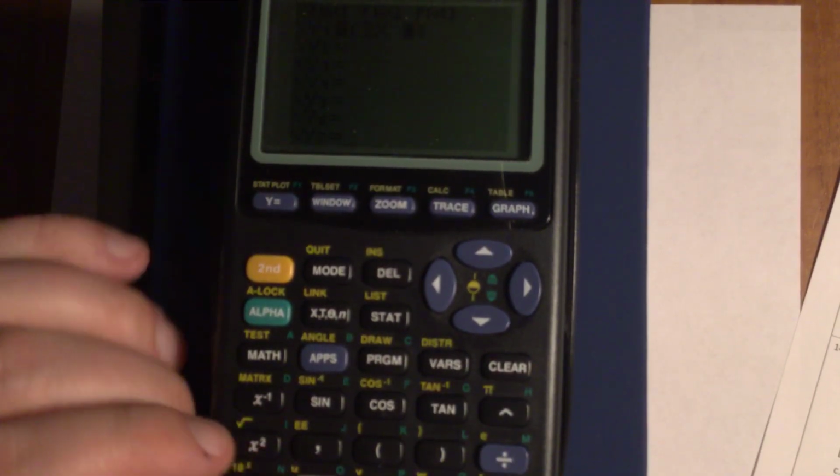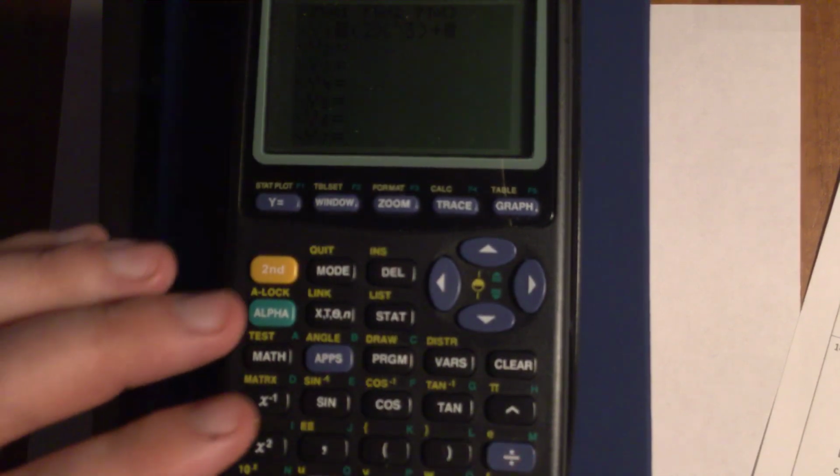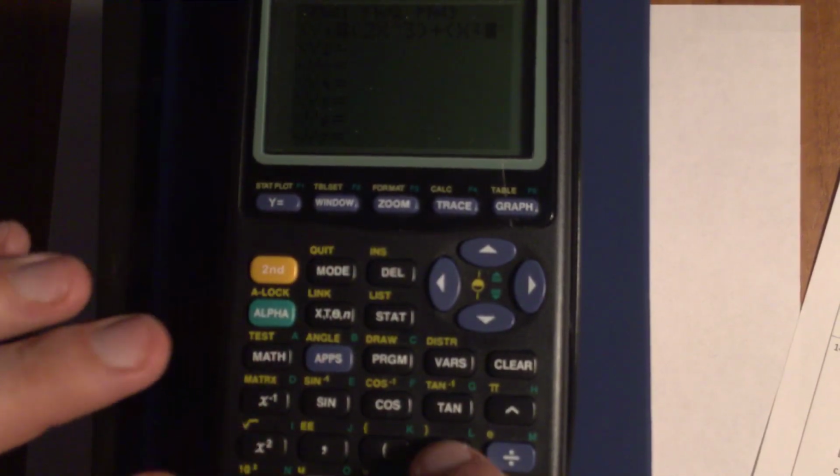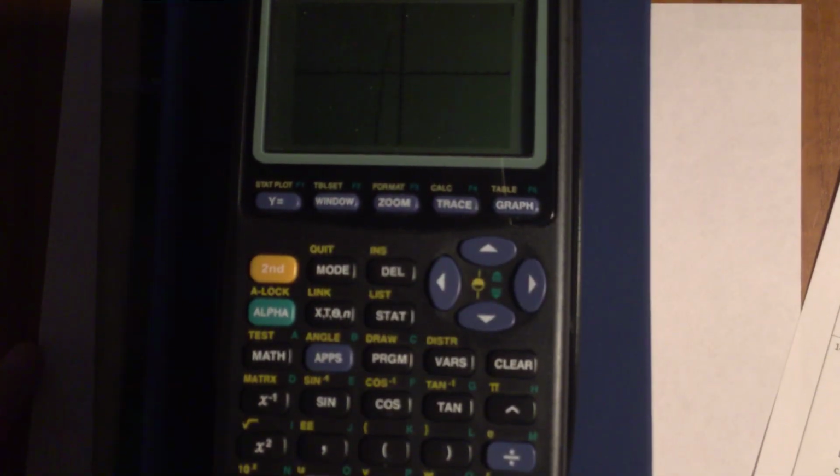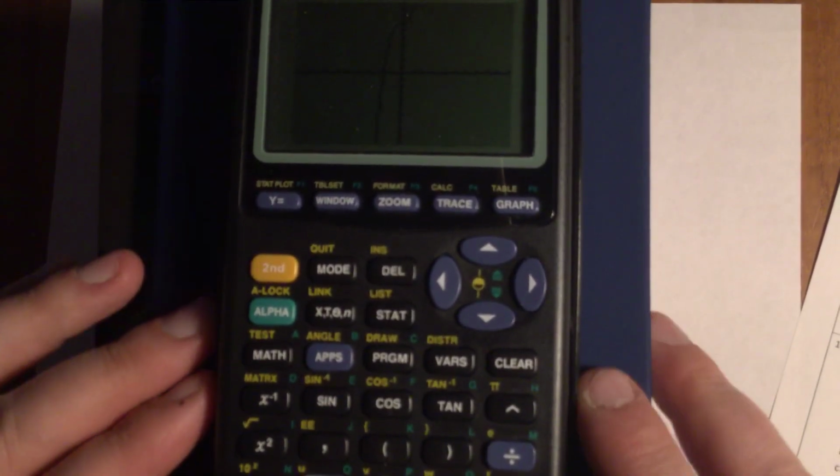Okay, let me move this here so I can see. I'm just going to enter it just like they have it. 2x to the power of 3. Can you see that okay? 2x cubed, and I'll put that in parentheses, plus x squared plus 7. And I'm going to graph it. Ooh, that's an interesting function.